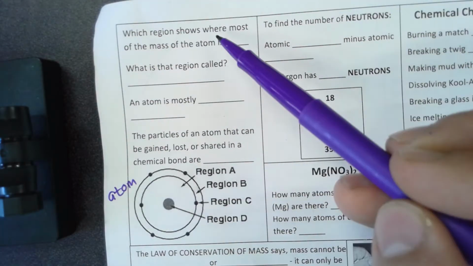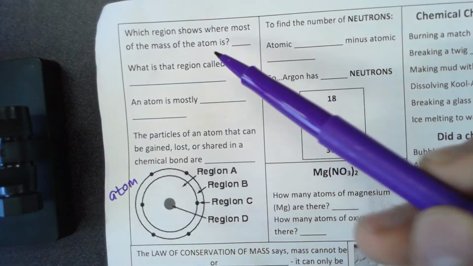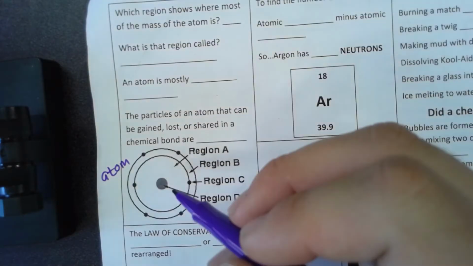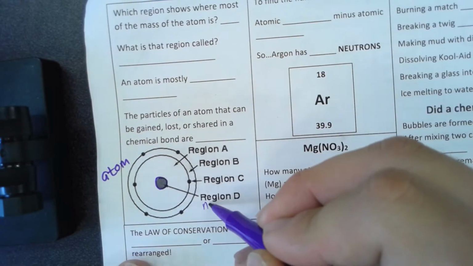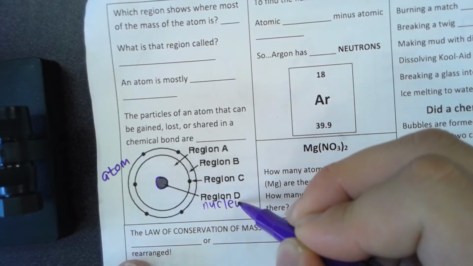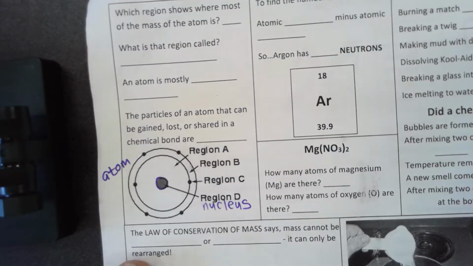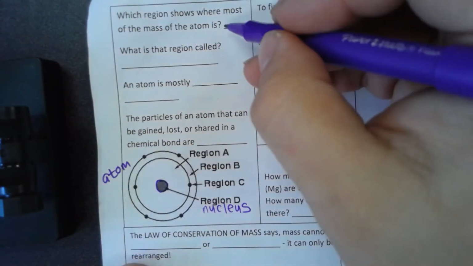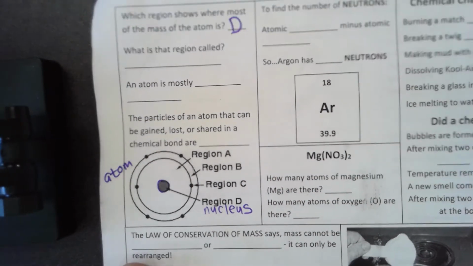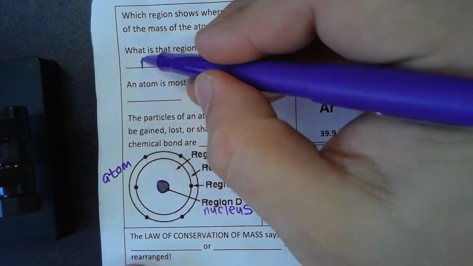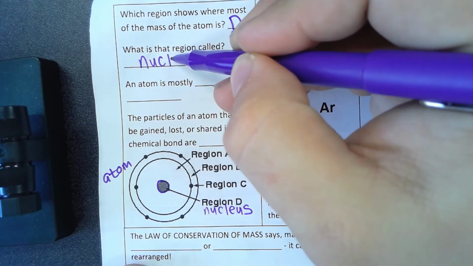Which region shows where most of the mass of the atom is? Most of the mass of the atom is right here, in the nucleus. So this region in the middle is called the nucleus of an atom. This is where most of the mass is. So region D. Okay. What is that region called? We just said it. It's the nucleus, or the center of an atom.